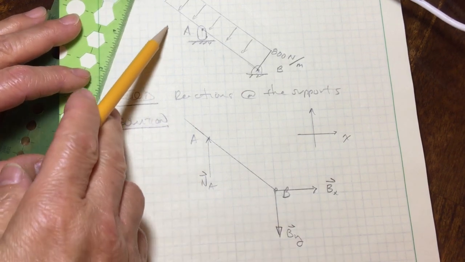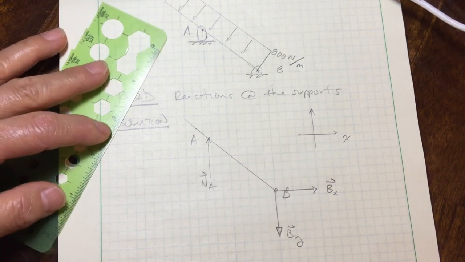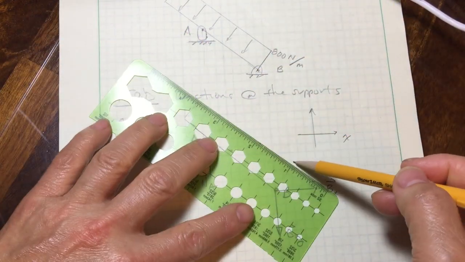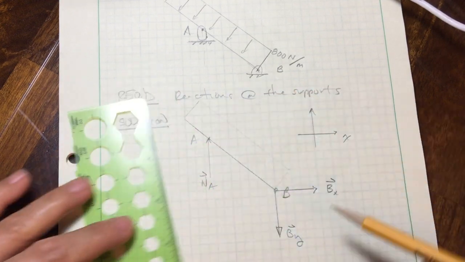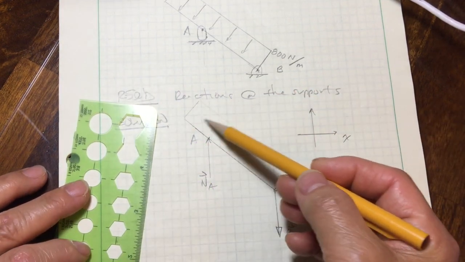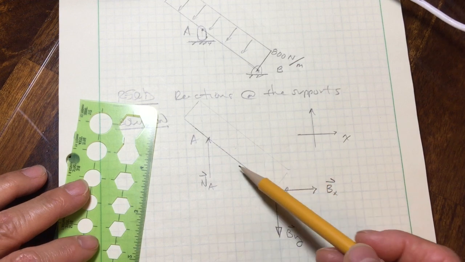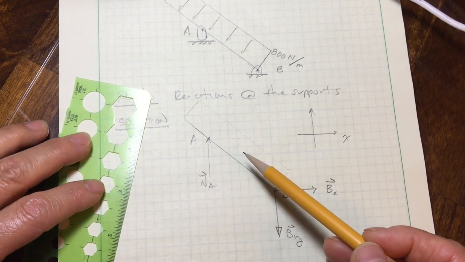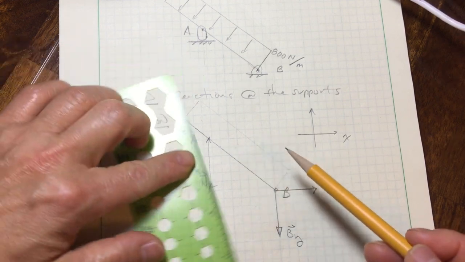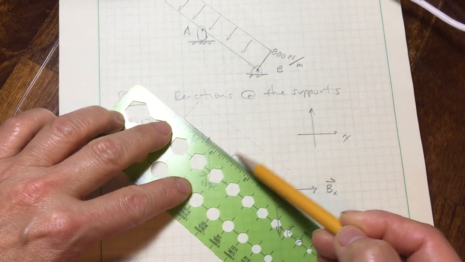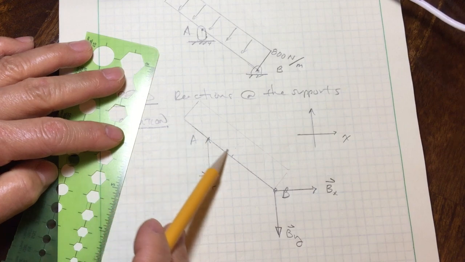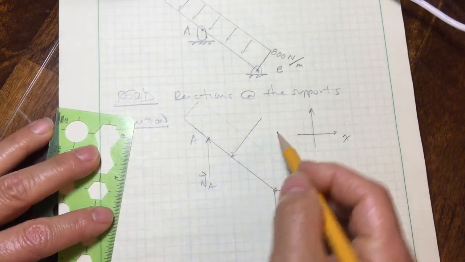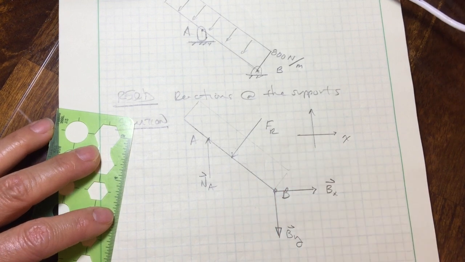What we also have to do now is take into account the distributed loading. The distributed loading was rectangular, so the equivalent would be the area of this rectangle, and it would act at the centroid of the rectangle. Therefore, it would be in the middle. So make sure you calculate this entire distance and then apply your resultant force right there.